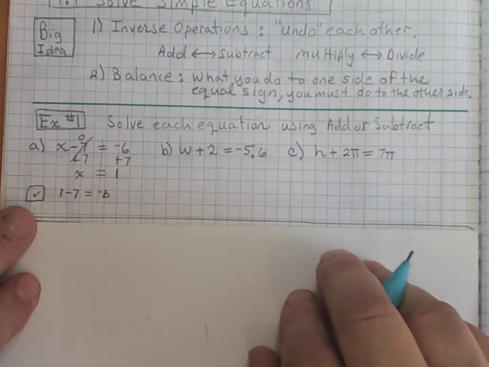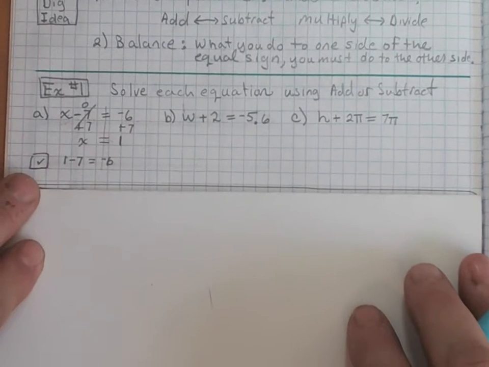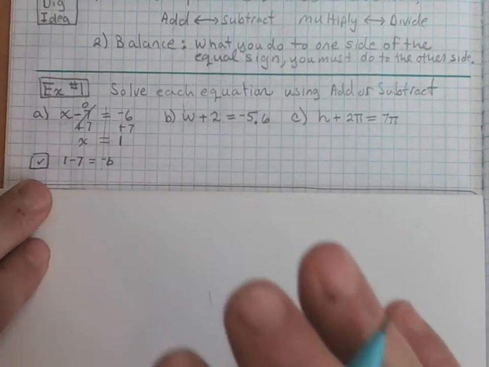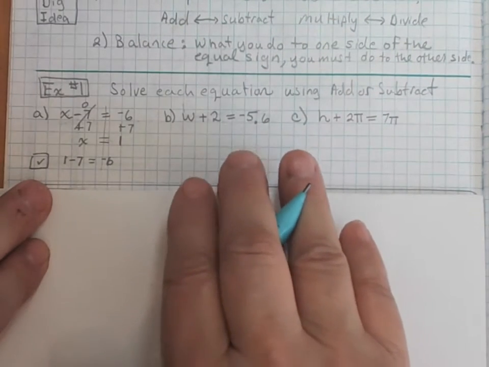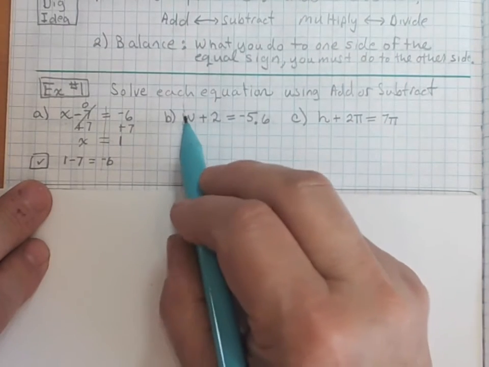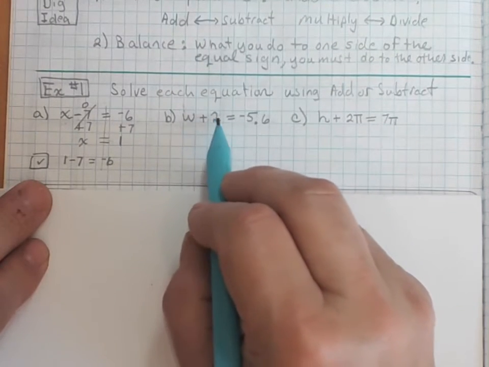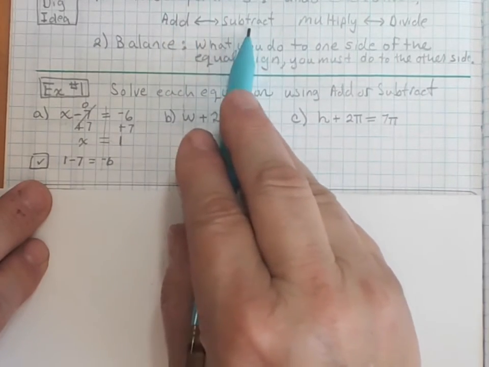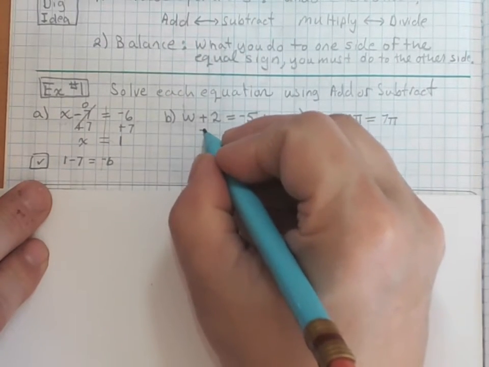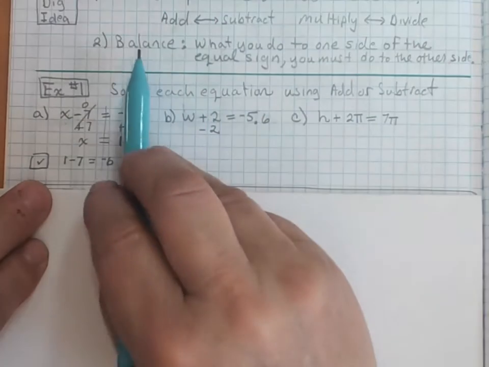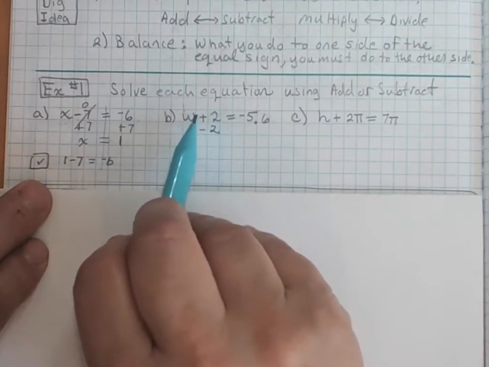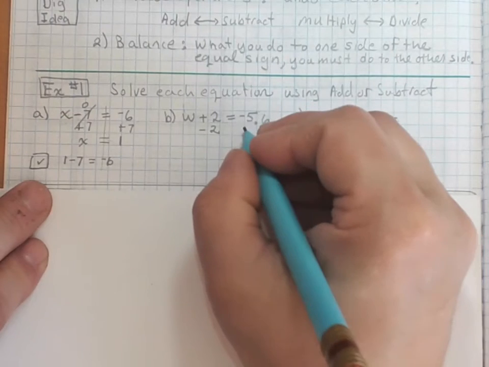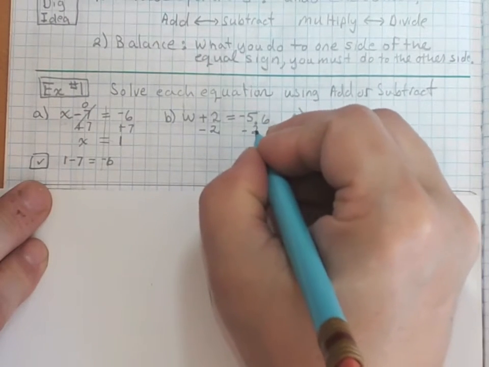All right, so let's move through these a little bit faster. Just want to use the strategies and apply them each time. So this is where my variable is, w plus 2. I'm adding 2 to it, so I'm going to undo the addition using subtraction. So I'm going to subtract 2. And then I have to balance. When I change one side, I have to change the other side exactly the same way. So again, I'm going to subtract 2.